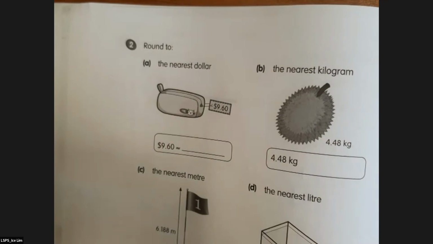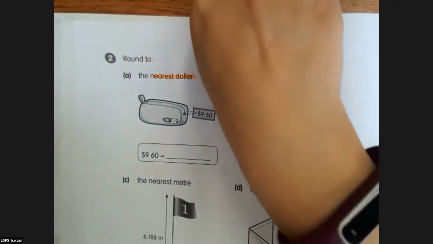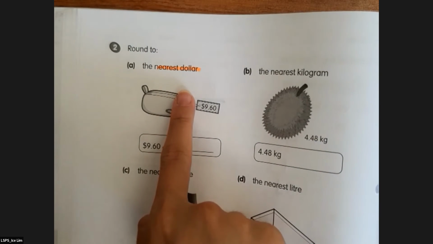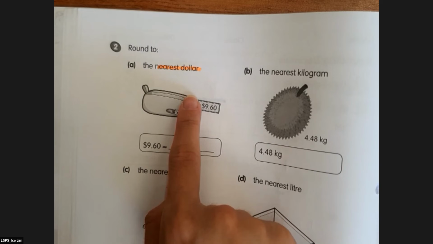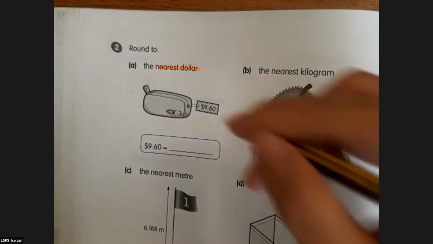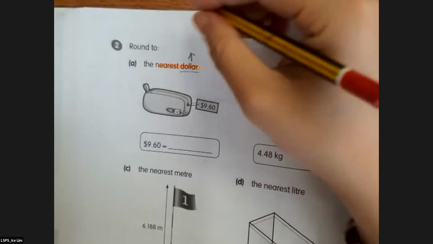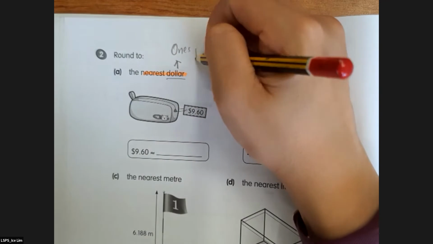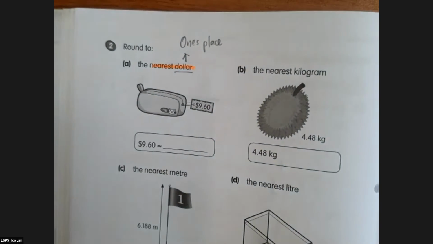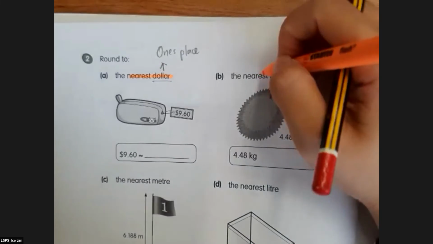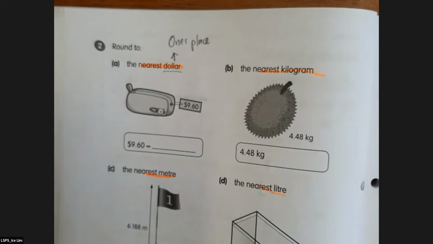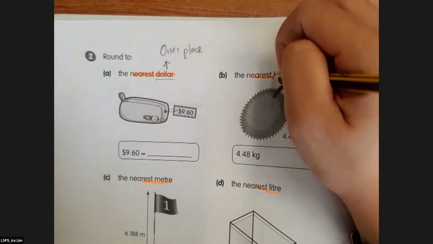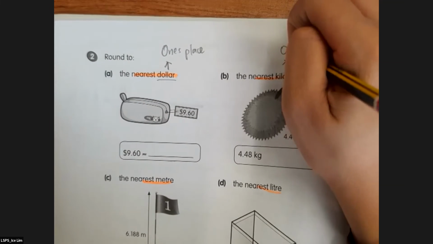So here it says to the nearest dollar. Look, it didn't tell you what place this is. This is now the tricky part in decimals. It tells you to the nearest dollar without telling you what place it is. You need to understand that when you see nearest dollar, it's talking about the ones place in the place value mat. And when it talks about the nearest kilogram, the nearest liter, the nearest centimeter, the nearest meter, all these units are telling you that you have to focus on the ones place.